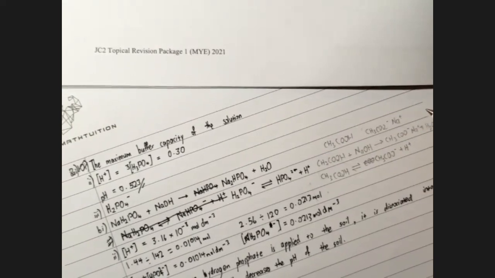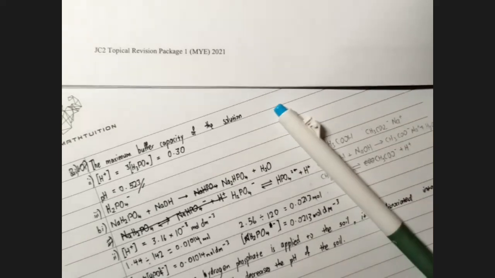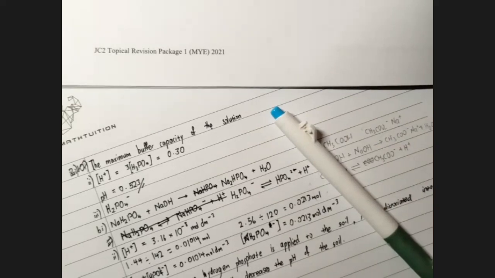Just remember that this concentration is the origin, the starting concentration. The concentration of H plus is the end concentration, the ending concentration. This concentration doesn't exist at the same time, right? Okay, the two that you did just now, we start with that. So far so good, right?